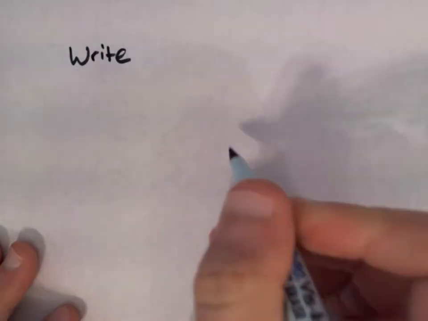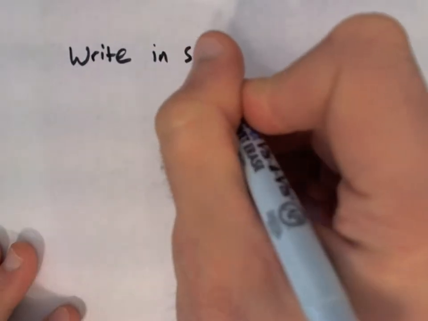Now, to finish up, let's try a couple problems where we're going to write in the simplest form. Okay? Write in the simplest form.